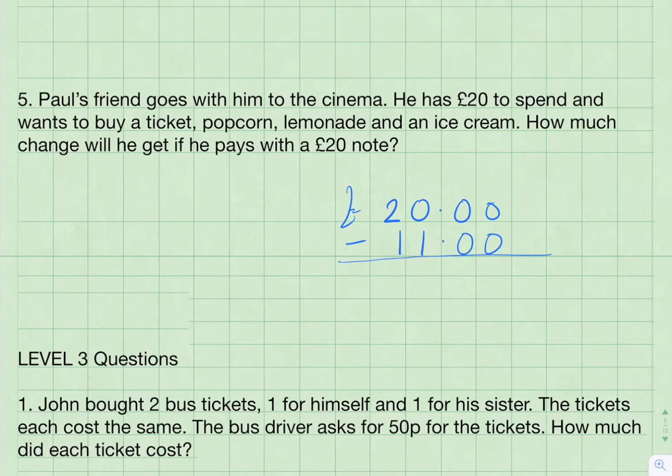Well, that's quite a straightforward sum. 0, 0, you possibly don't even need to write it out as a vertical subtraction as I have done here. 0 minus 1 you can't do, so you need to borrow 1 from here. 10 minus 1 is 9. So Paul's friend will get £9 change.